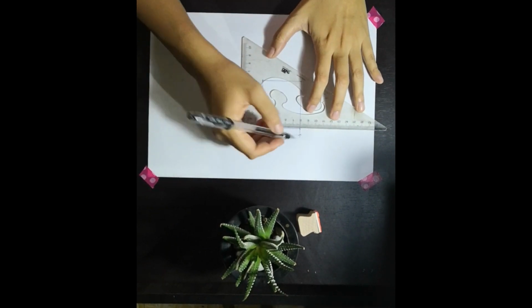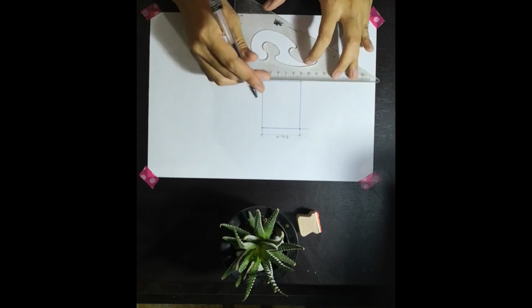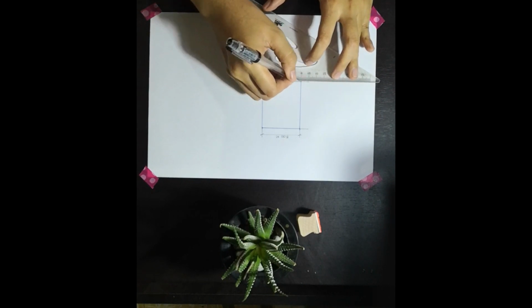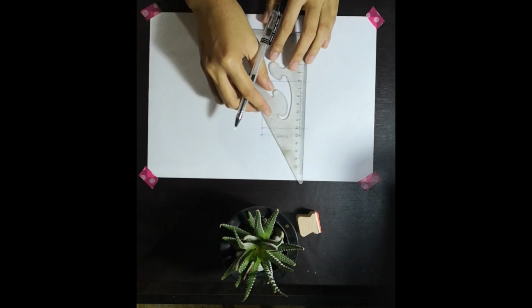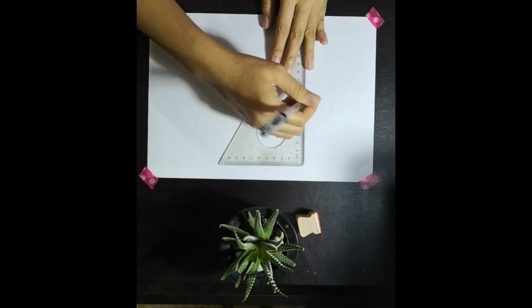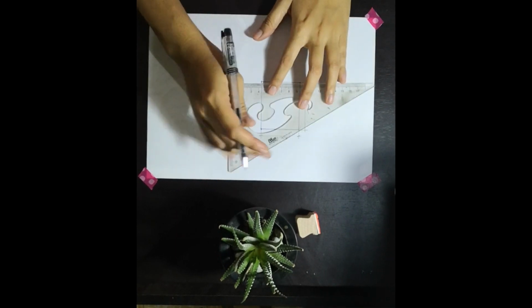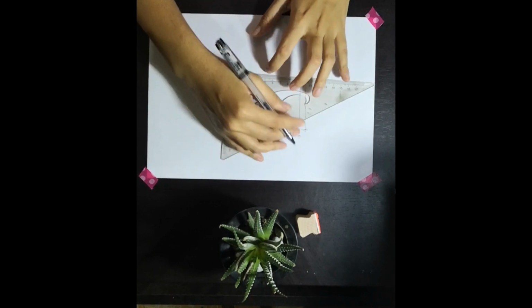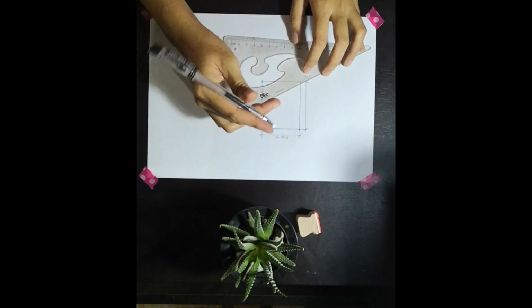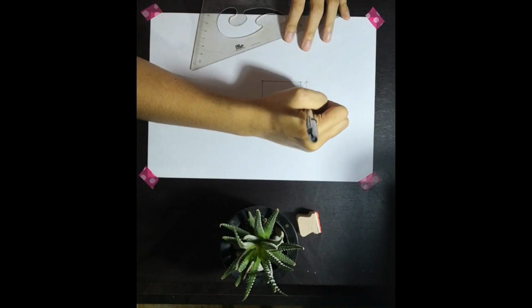So on the other side, I am going to put again the dimension of 6 meters. So again, I am putting architectural tick on its intersection. And then I am going to put 6 meters.